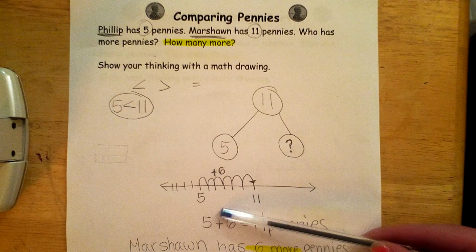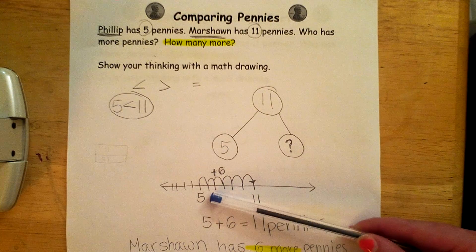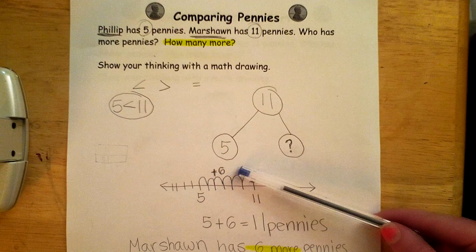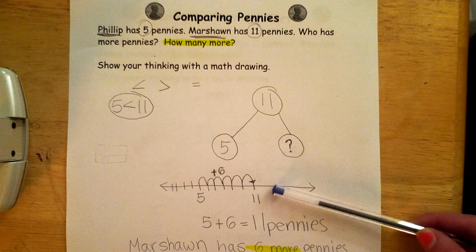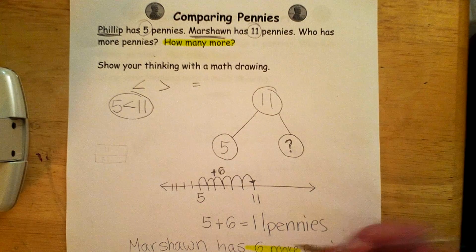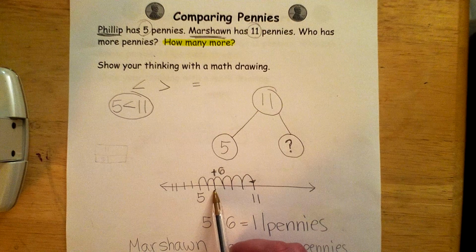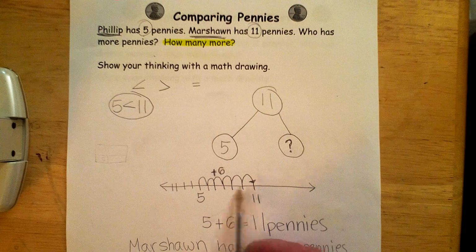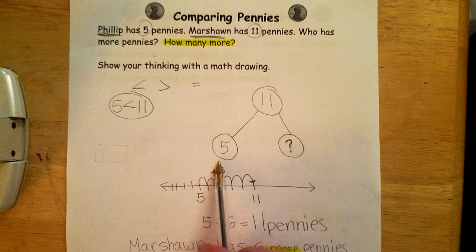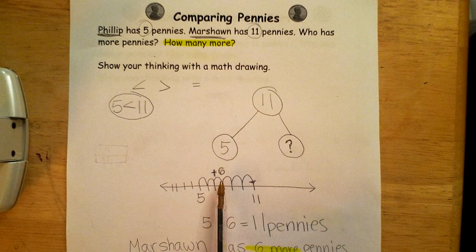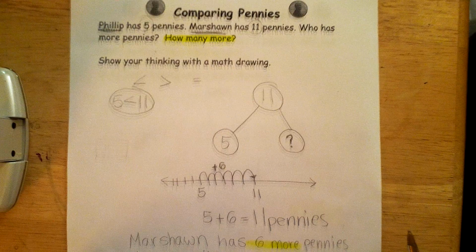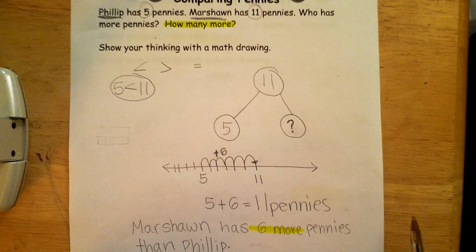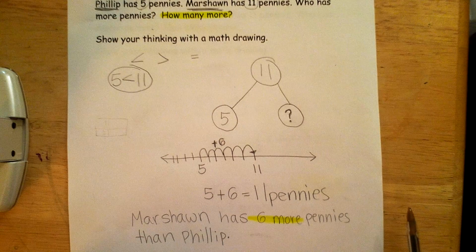So I can start my number line with 5 and jump up to 11. When I jumped up to 11, I counted 5, 6, 7, 8, 9, 10, 11. Stop. Then I counted my jumps, and I had 6 jumps. So I know my answer is 5 plus 6 equals 11 pennies.